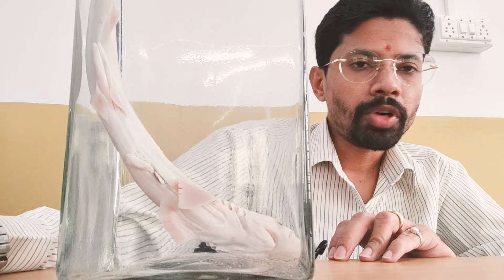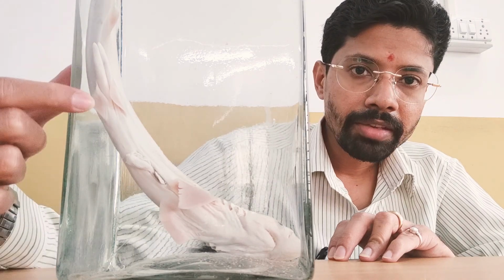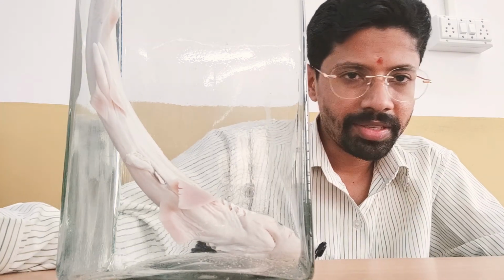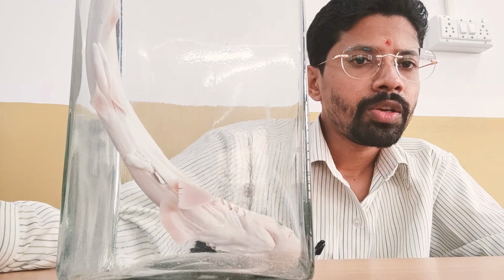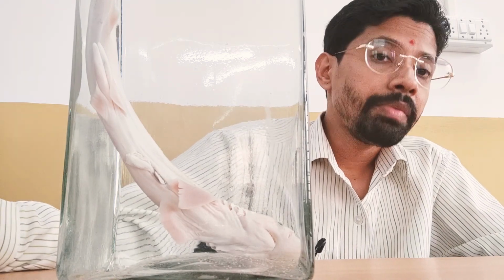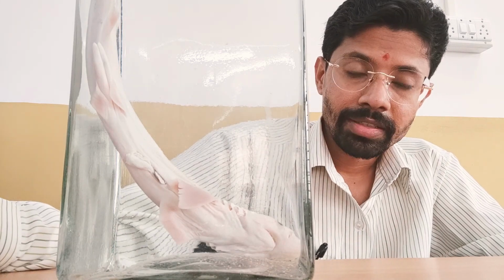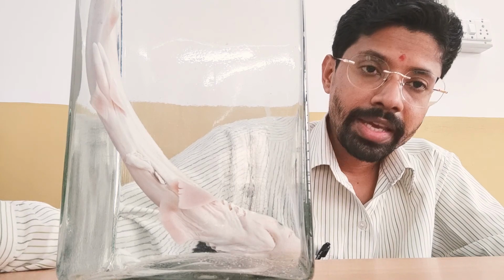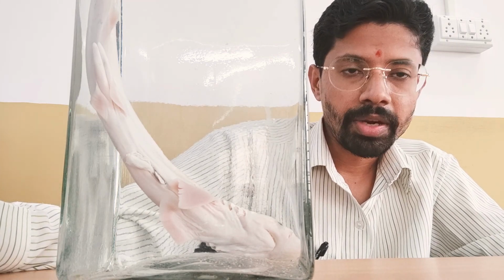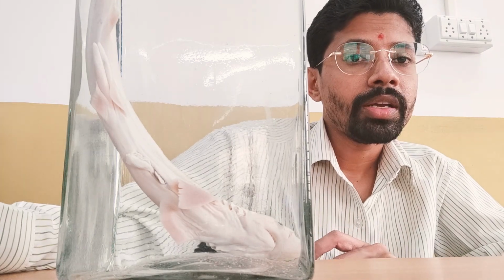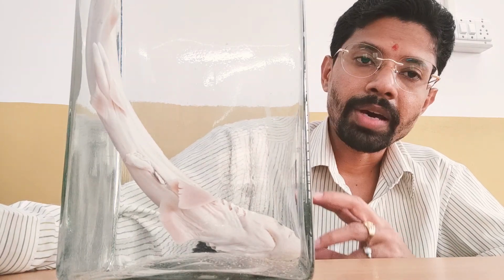Lastly, if you talk about their reproductive behavior, sexes are separate. Male and female are separate organisms. Males can be identified by the presence of claspers. Females do not possess claspers. Fertilization is internal, that means inside the female body. Some of them are oviparous, some of them are ovoviviparous. That means eggs are retained inside the body and they directly give birth to young ones and do not lay eggs. Some of them lay eggs, some do not. In sharks, for example, they directly give birth to young ones. Those organisms which produce young ones but the eggs are developed inside the body, we call ovoviviparous animals.